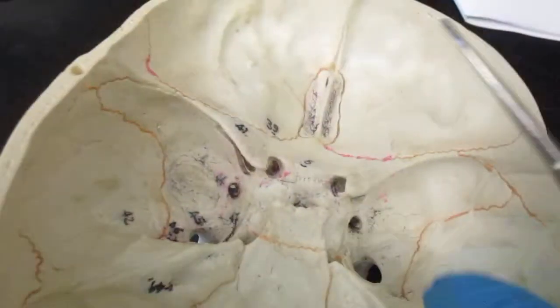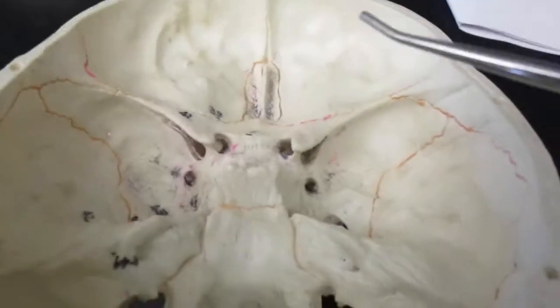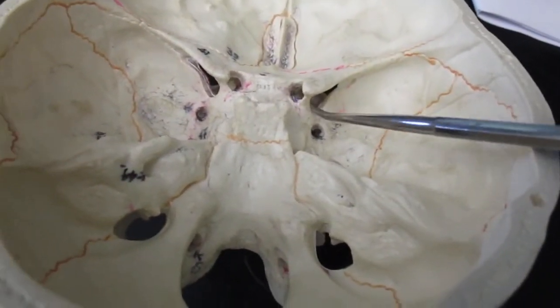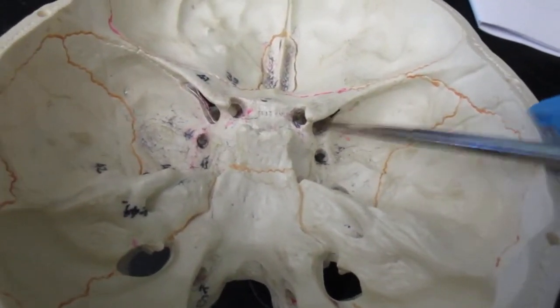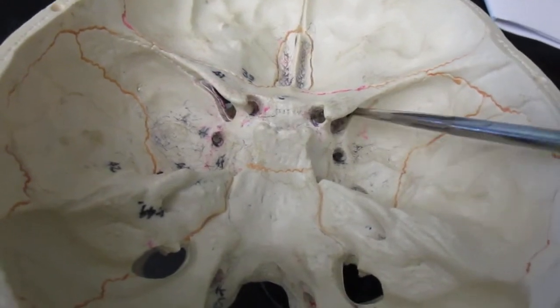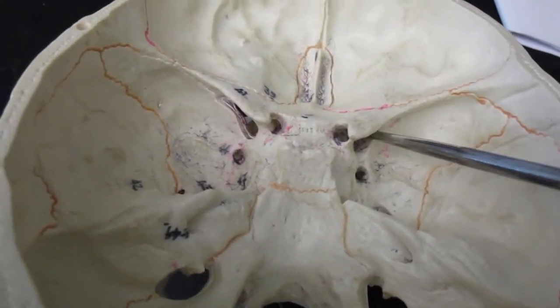So right here we can see the superior orbital fissure on this side.